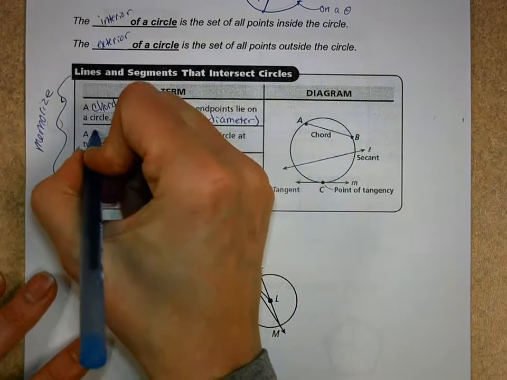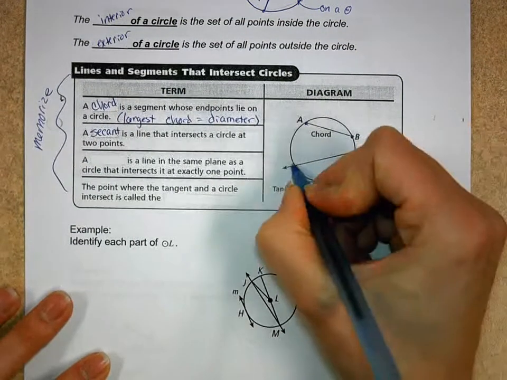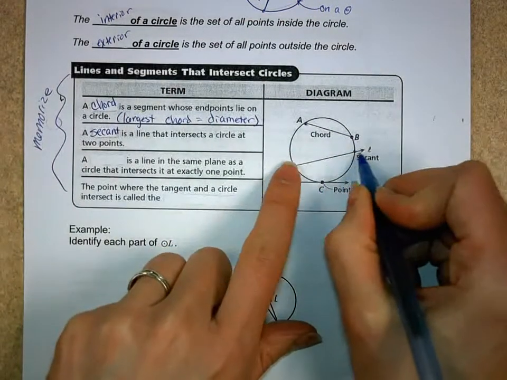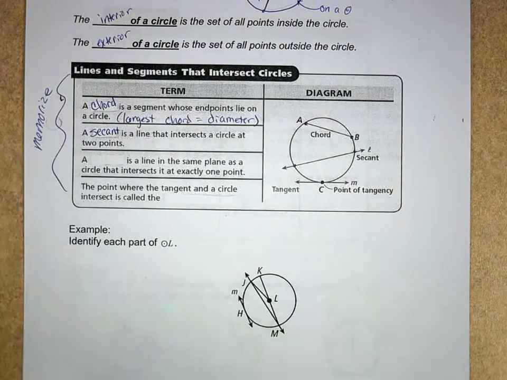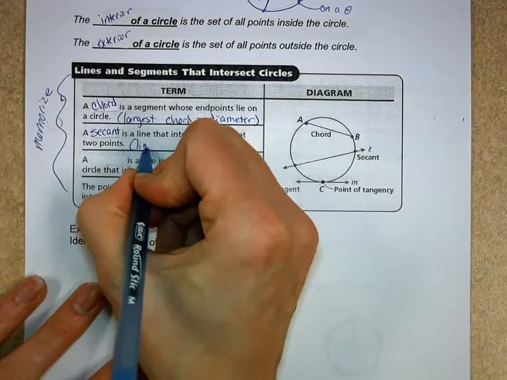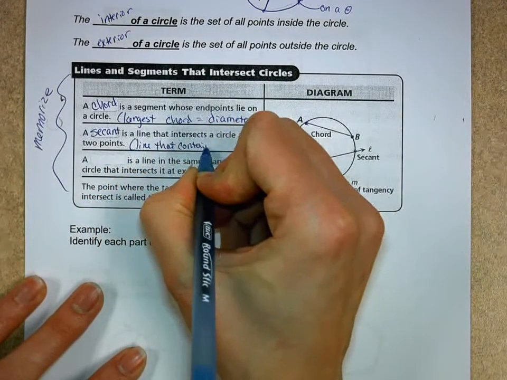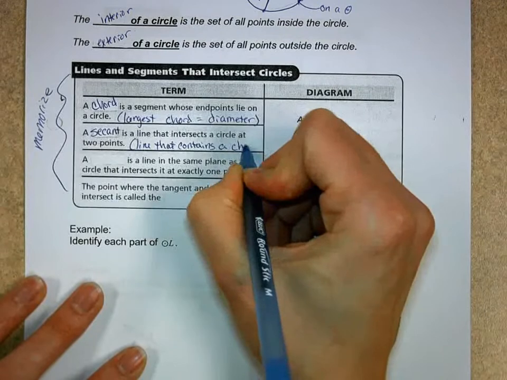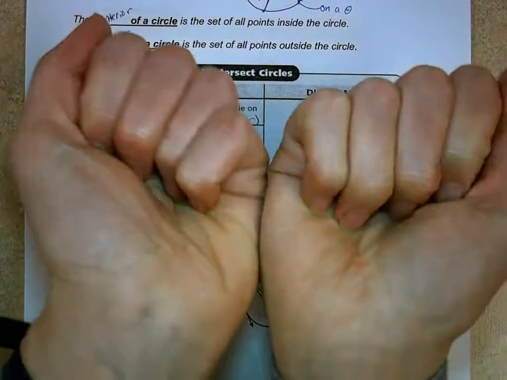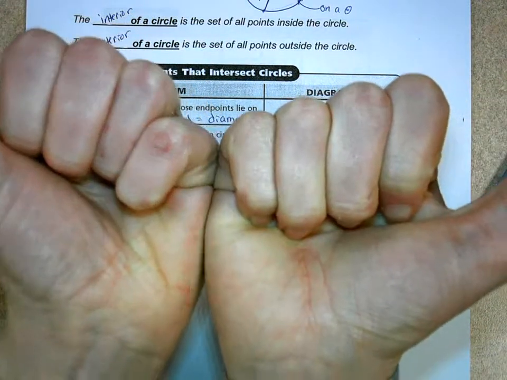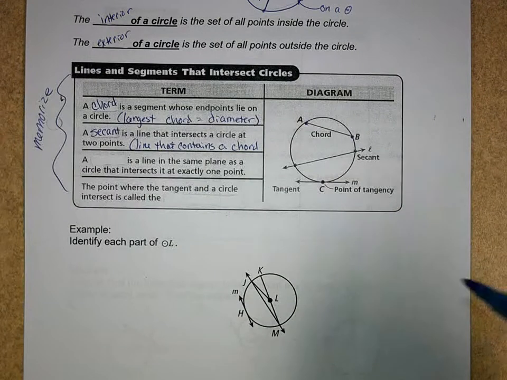We also have what's called a secant. And now secants are really easy. Basically, with a secant you start with a chord and then you just keep on going forever. So it's the line that contains a chord. That's another way of putting it. A line that contains a chord. I have a friend that says, here's your chord, and then your secant just keeps going. That's kind of how she expresses it, using the thumbs and going out.